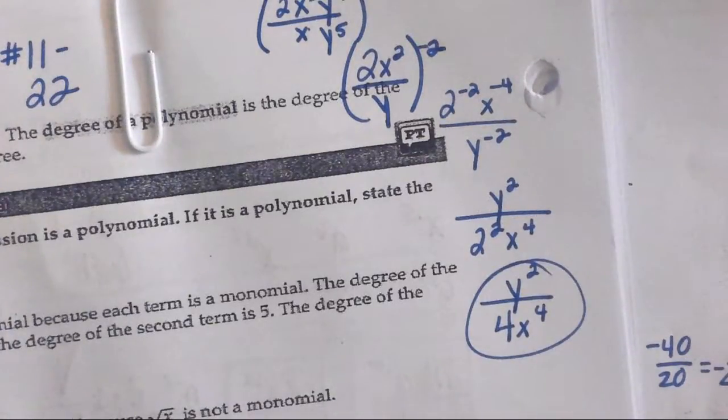I normally simplify the inside first, then raise it to that negative exponent, and then simplify again. If you wanted to be rebellious and raise everybody to the negative exponent first, and then simplify it, it's still going to work out to be the same answer, as long as you're correctly following the rules of exponents.